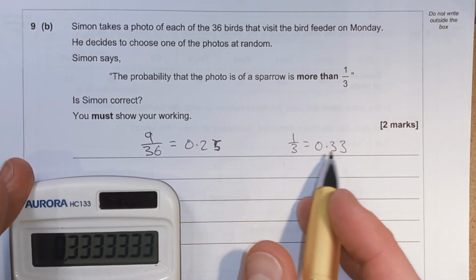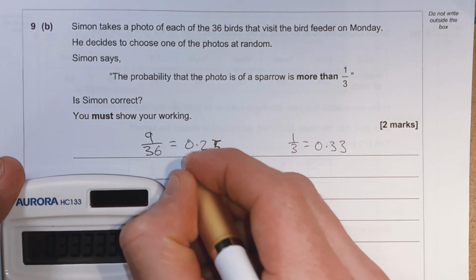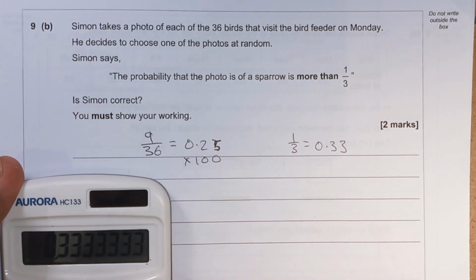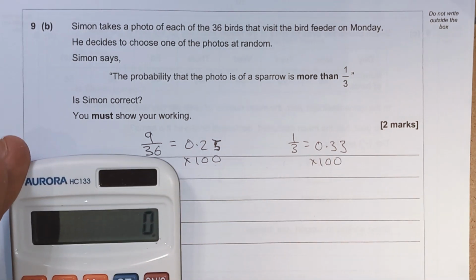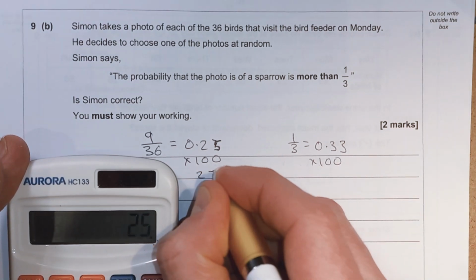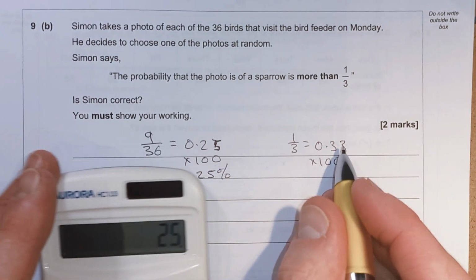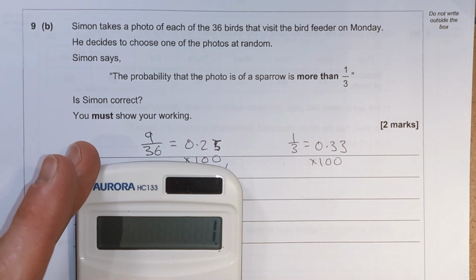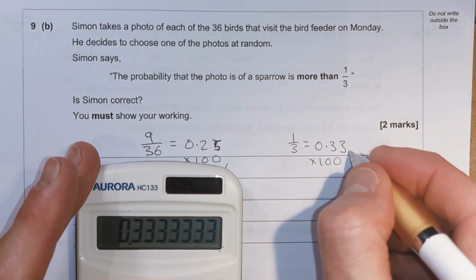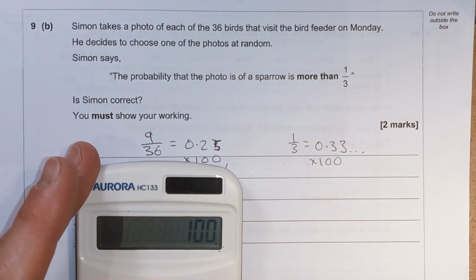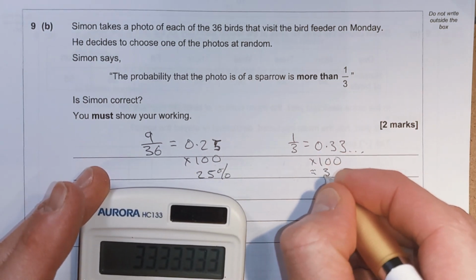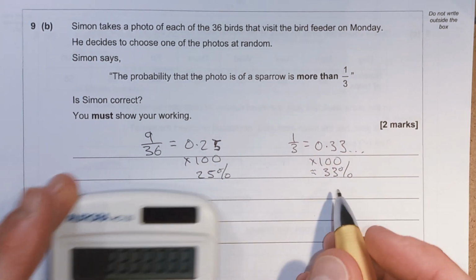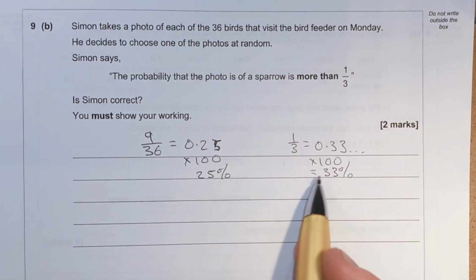But if not, what you can do is turn it into a percentage. So if we go back to the 0.25, multiply it by 100, so that's 25%. And 1 divided by 3 again, because that keeps going, multiply it by 100, well, that's approximately 33%.